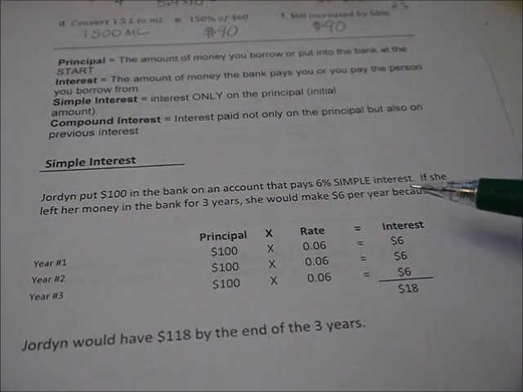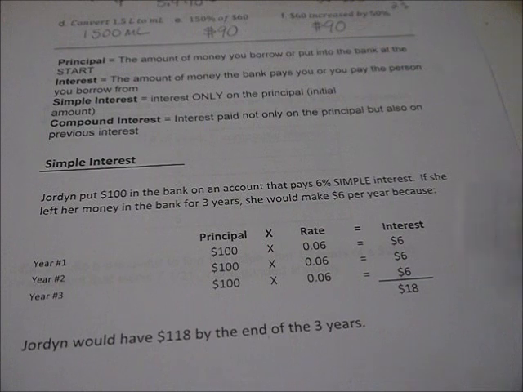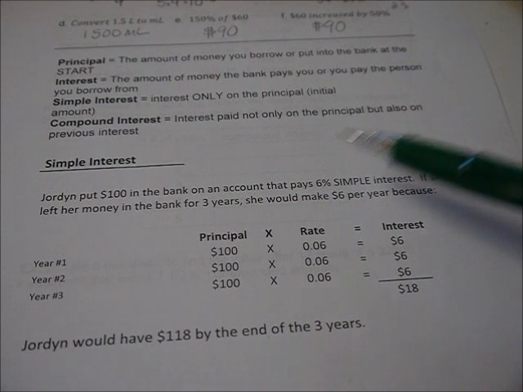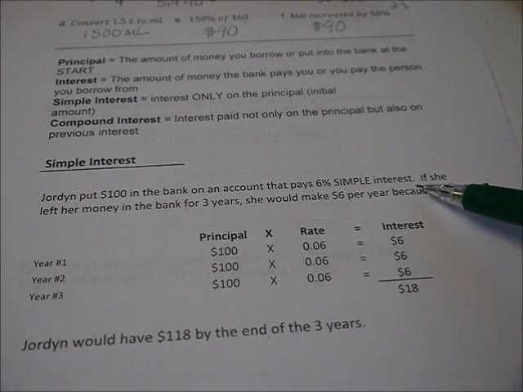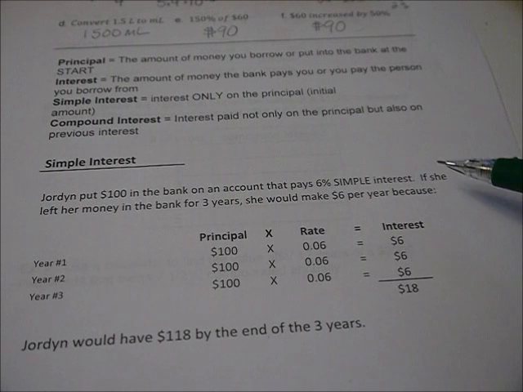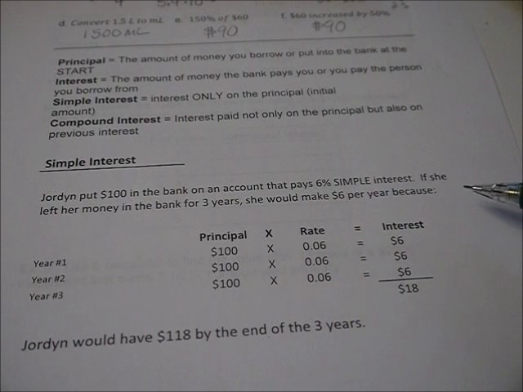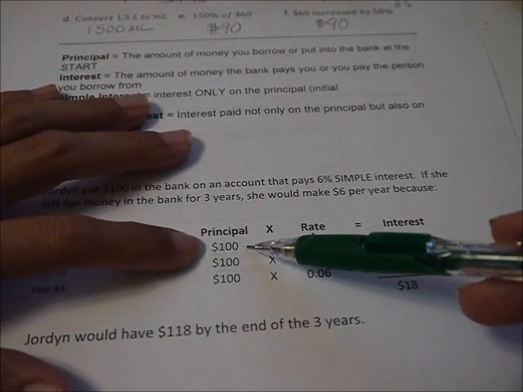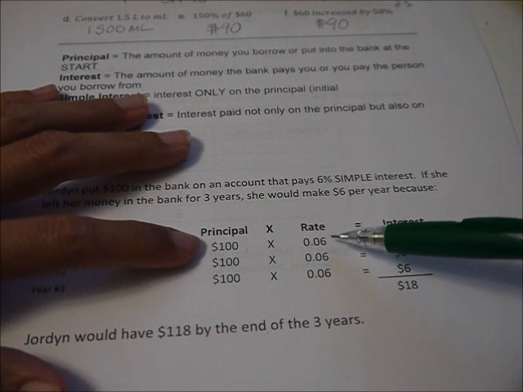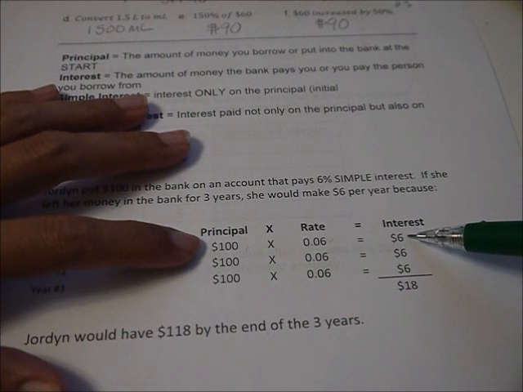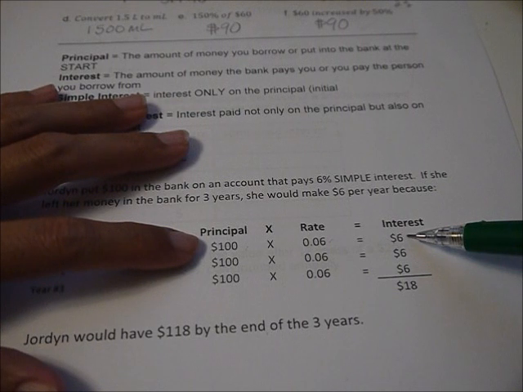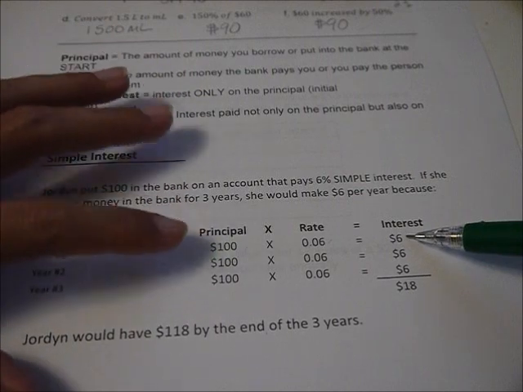All right, here's an example of simple interest. Jordan put $100 in the bank on an account that pays 6% simple interest, okay? That means if she left money in the bank for 3 years, she would make $6 per year, and here's why. She put 100 in, she makes 6%. Remember, 6% is 0.06. So in her first year, she made $6. They just gave her $6 for letting them store her $100, okay? So that's great. She made $6 the first year.